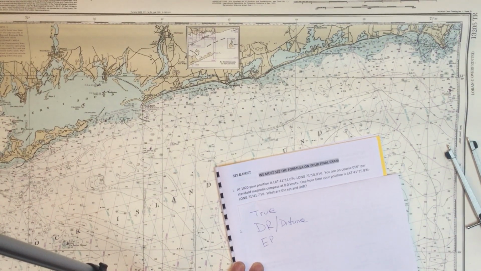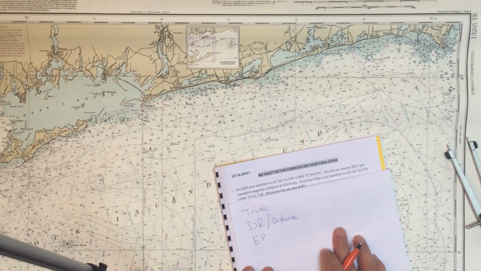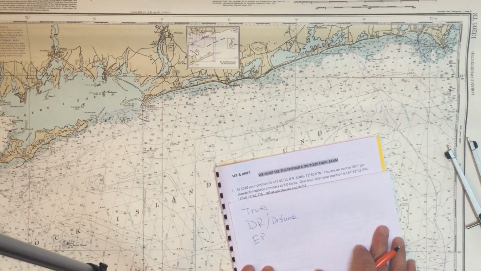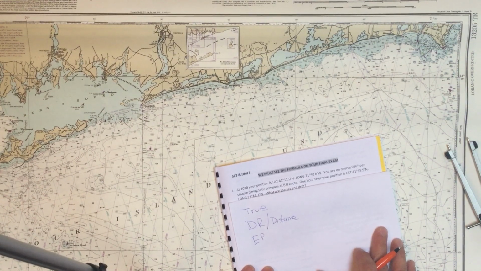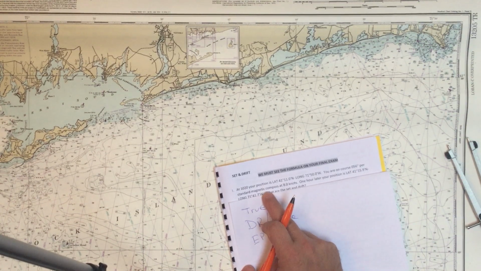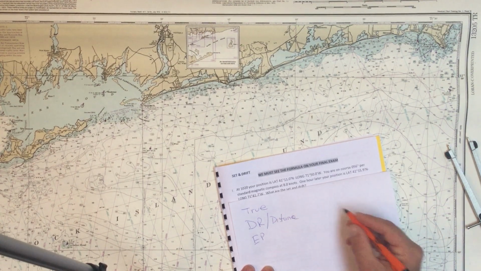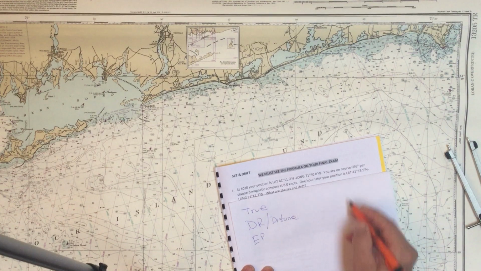So my true course, it says you're on a course of 56 degrees per standard magnetic compass. Can I plot in compass, or do I have to do something with that? The answer is you have to make the compass course true. So I'm going to true up the course of 56 degrees.